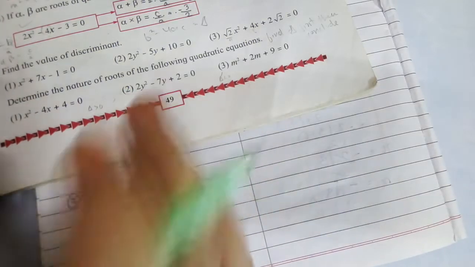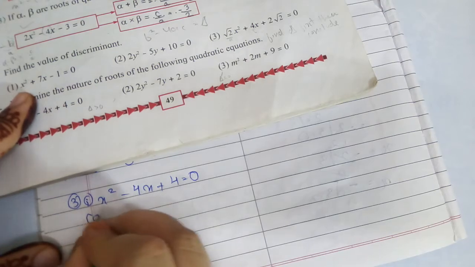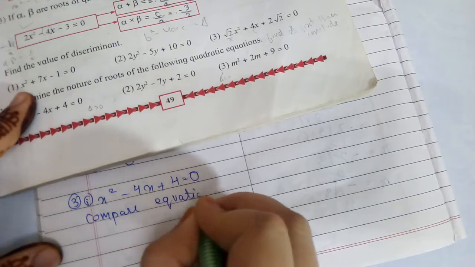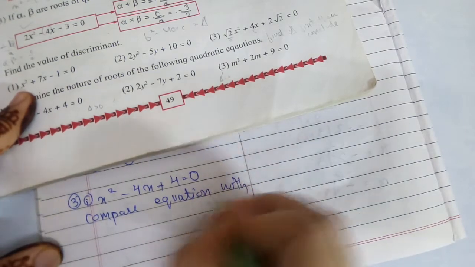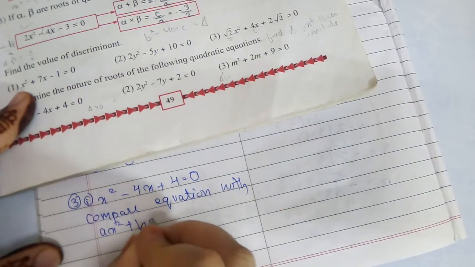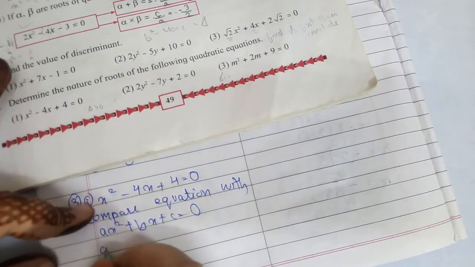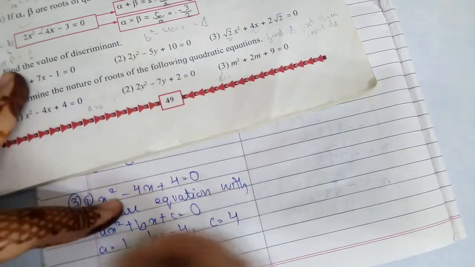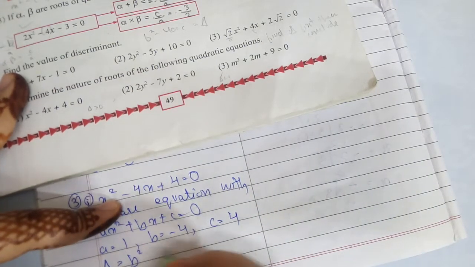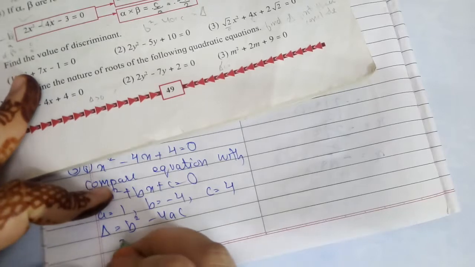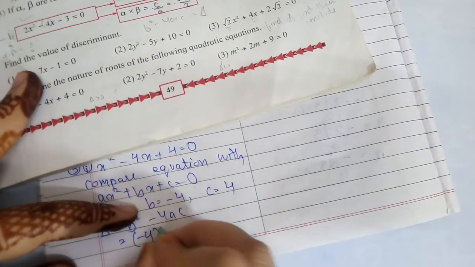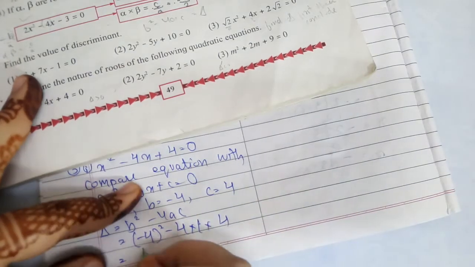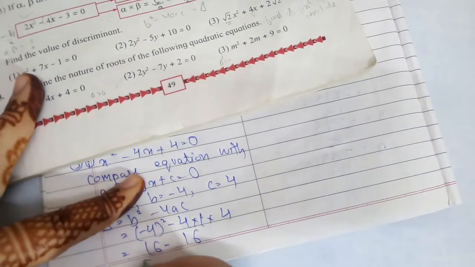So first we will write in proper method: compare the equation with ax square plus bx plus c is equal to 0. Now here value of a is 1, value of b is equal to -4 and value of c is 4. So first find out the discriminant, that is b square minus 4ac. Okay, now b square value is -4 square minus 4, a is 1 and c is 4. So here 16, 4 fours are 16, is equal to 0.